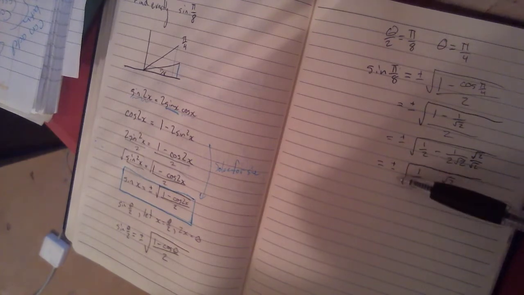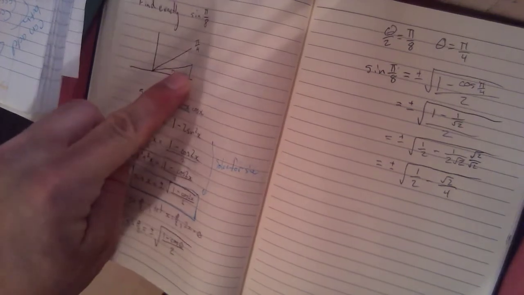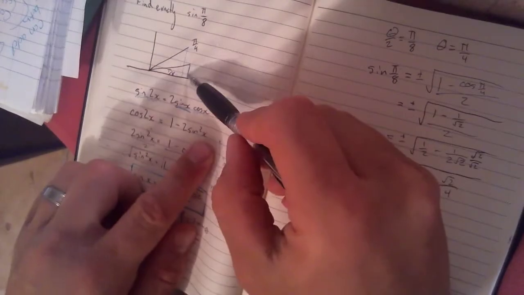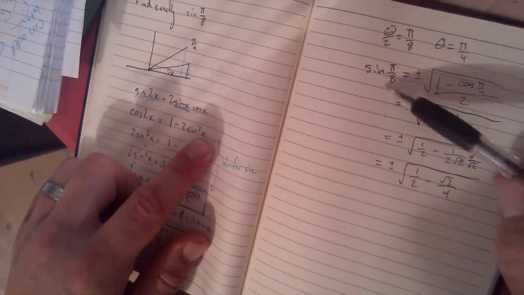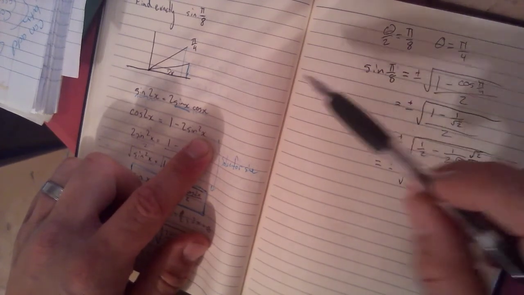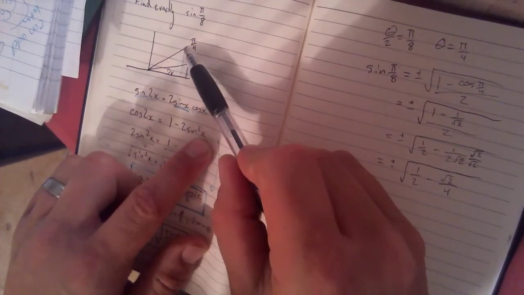But it's plus or minus, so there's 2 of them. How do I know which one to use? Because I know there's actually only one sine of pi by 8. It's over here. We've already drawn this. So there's only one of them. Well, what we have to do is we have to consider, where does this angle actually end up on the unit circle? Sine of pi by 8 is half of pi by 4.